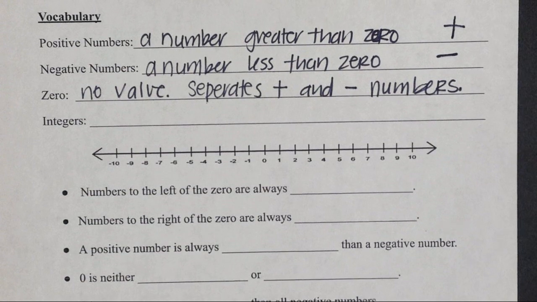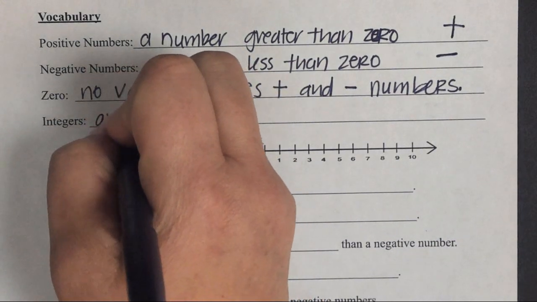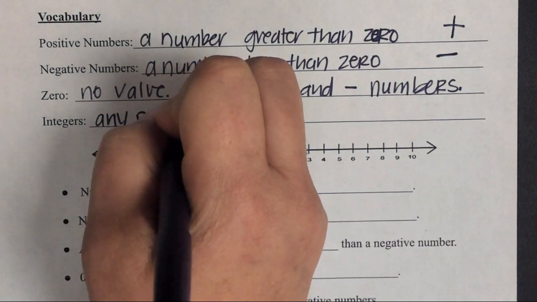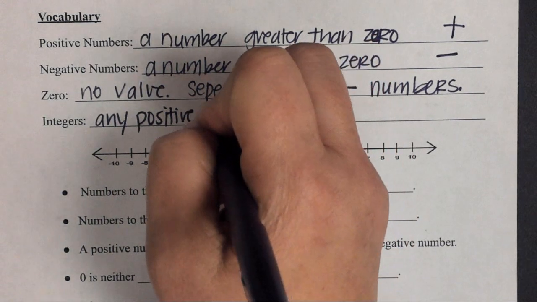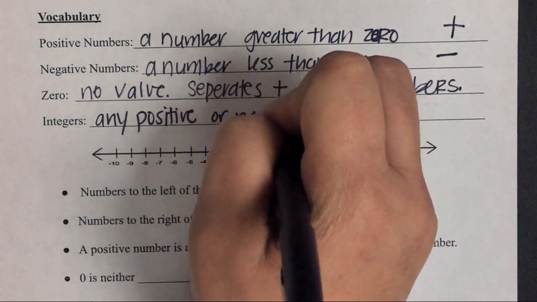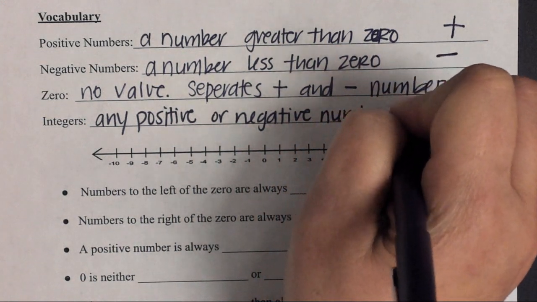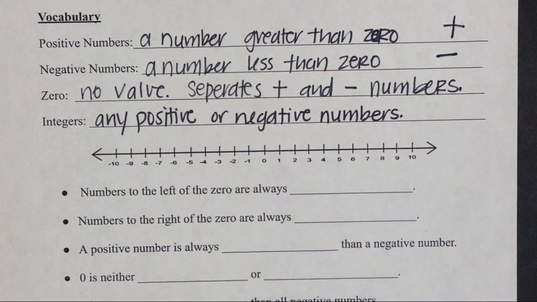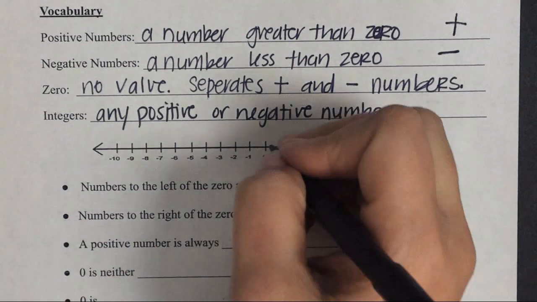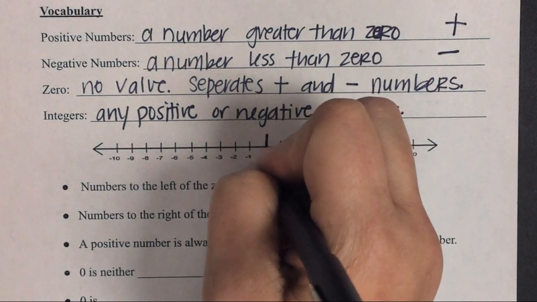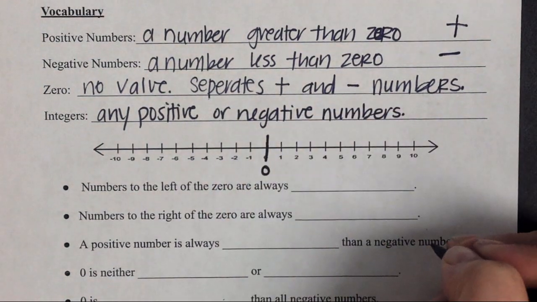All right, integers. These are any positive or negative numbers. Both positive and negative. So like we said, we have 0 right here in the middle of our number line.